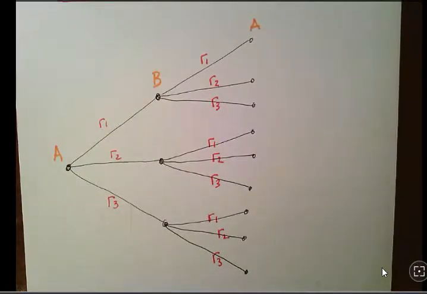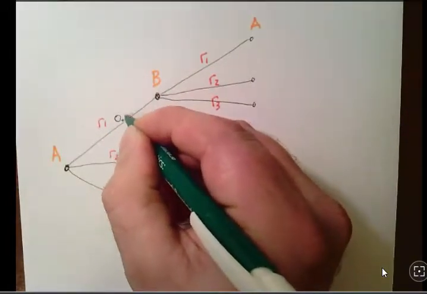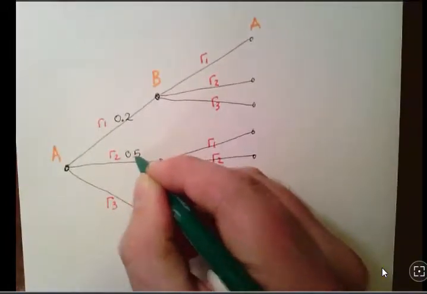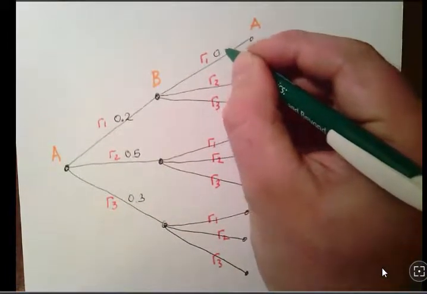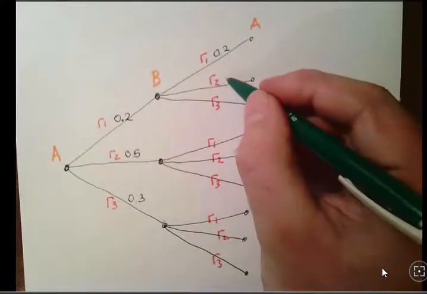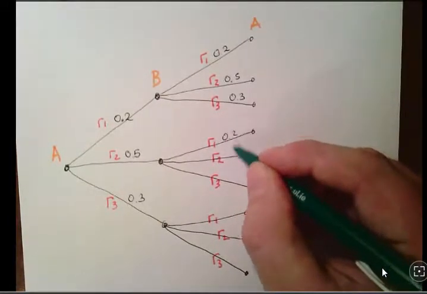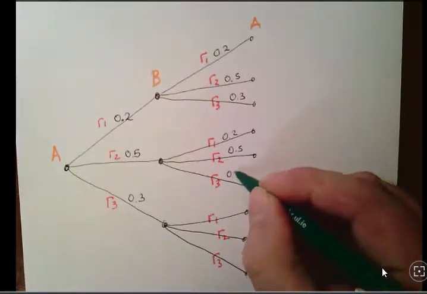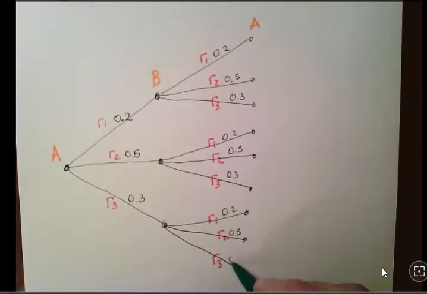Then he gets back to A. So the probabilities of route 1, route 2, and route 3 are 0.2, 0.5, and 0.3. Again, 0.2, 0.5, and 0.3 on each branch. This is a bit tedious, actually, unfortunately.